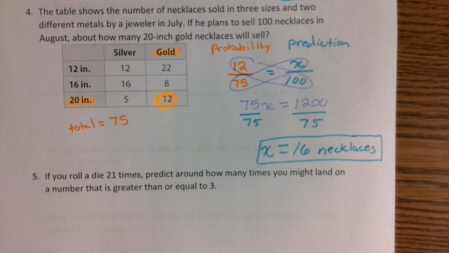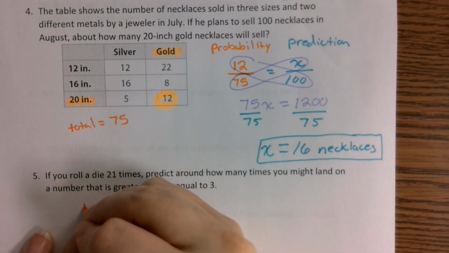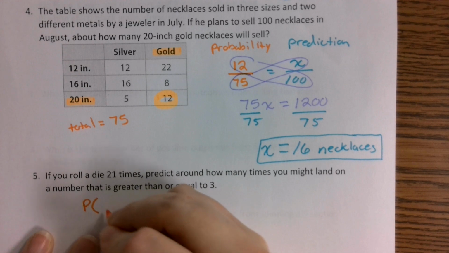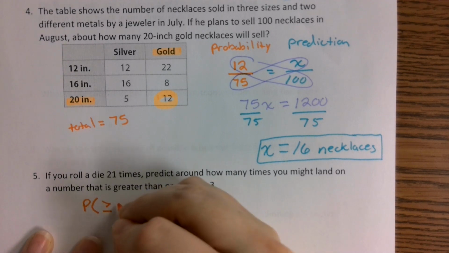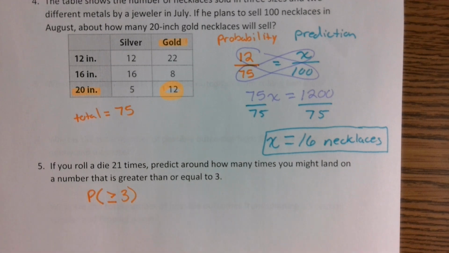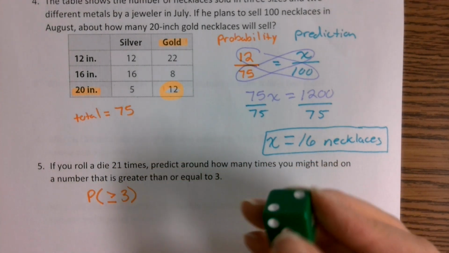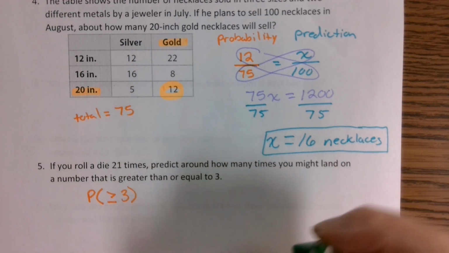Okay, for problem number 5, if you roll a die 21 times, we want to predict how often we should expect to land on a number that is greater than or equal to 3. Greater than or equal to 3. So I need to first focus on the probability of greater than or equal to 3. How many numbers on a number cube on this die are greater than or equal to the number 3?